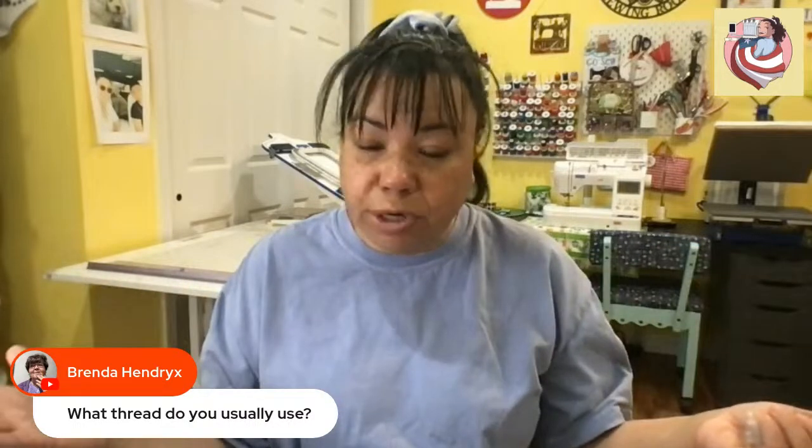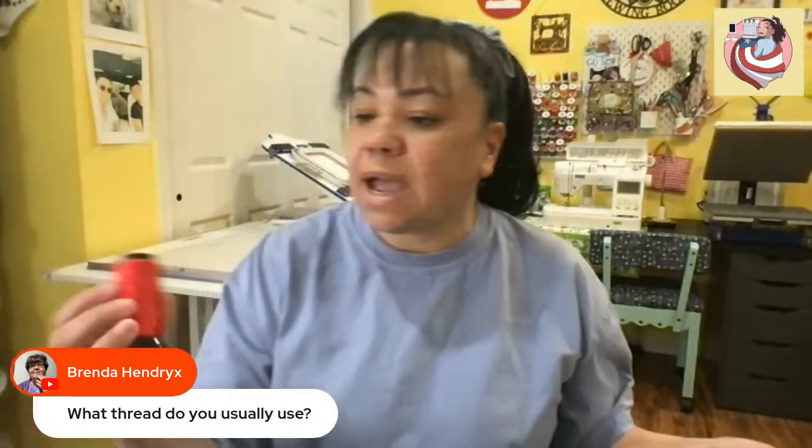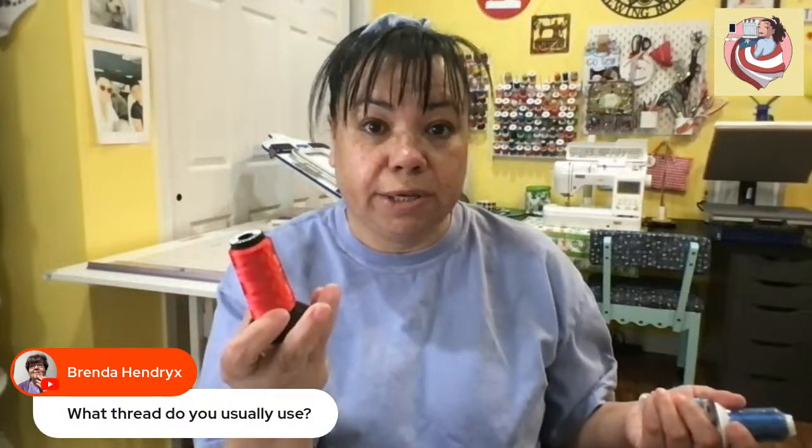The other thread that I find is very true as well, but the only thing is I never find them in 60 weight thread. I only find them in 40 weight thread, which is the Florina, and it's this one right here. The only time I can find this is all 40 weight. I have not been able to find these in the 60 weight.